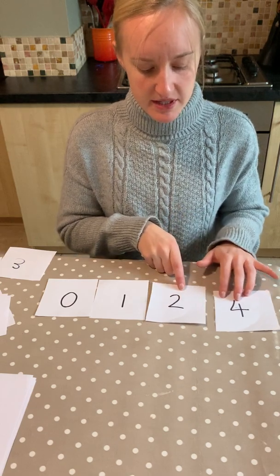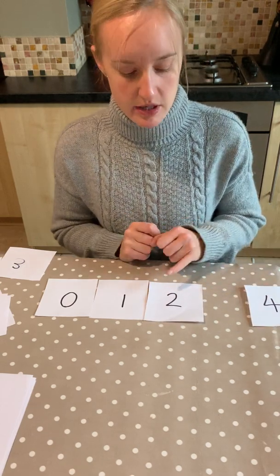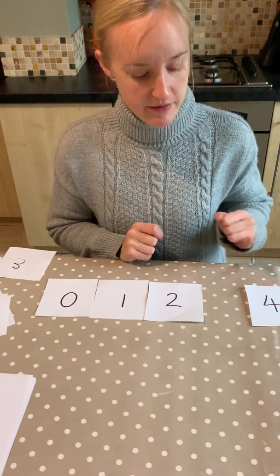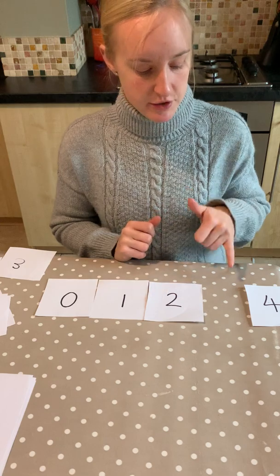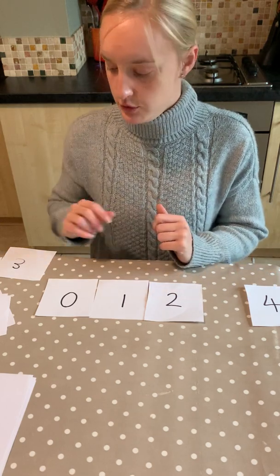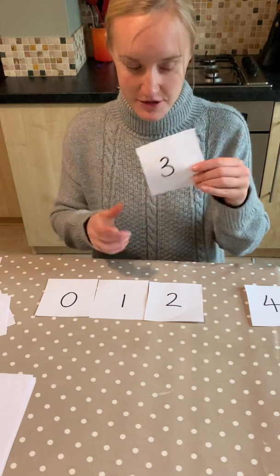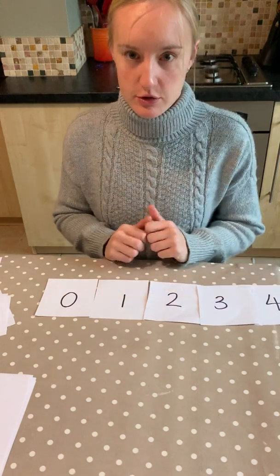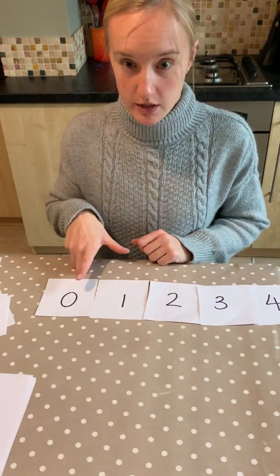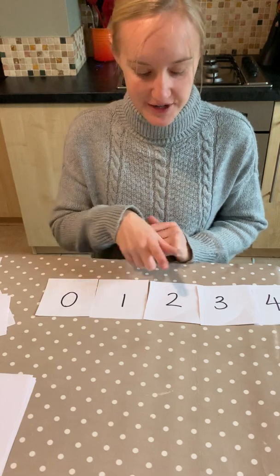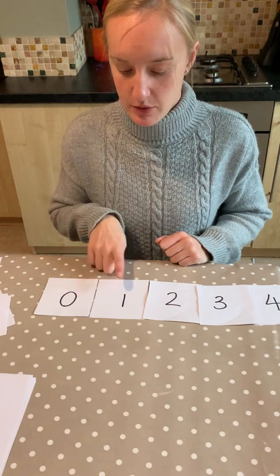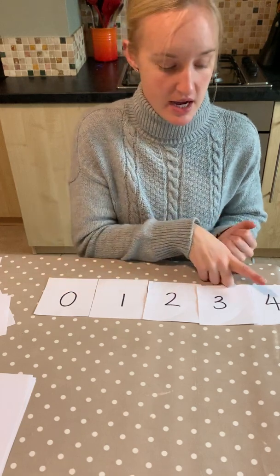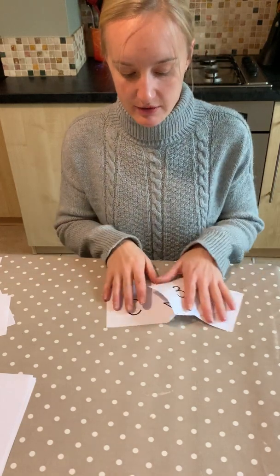I think there's a number missing here. Which number comes after 2 and before 4? Have a little think. Which number comes after 2 and before 4? You should have said the number 3. So this should have been your number sequence. So let's check it. 0, 1, 2, 3 and 4. Can you say that with me? 0, 1, 2, 3 and 4. Well done if you got that correct.